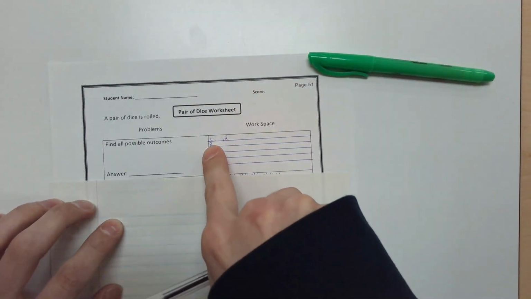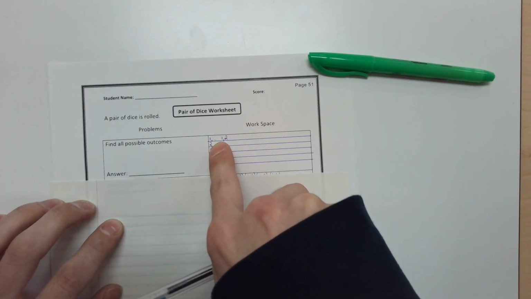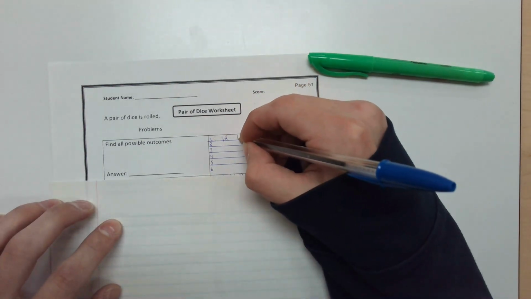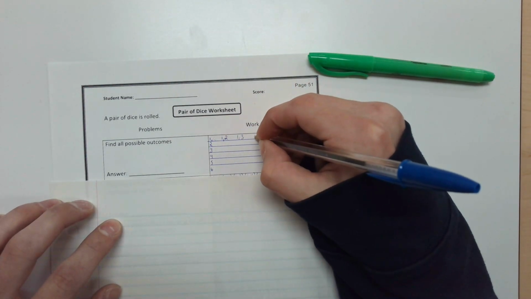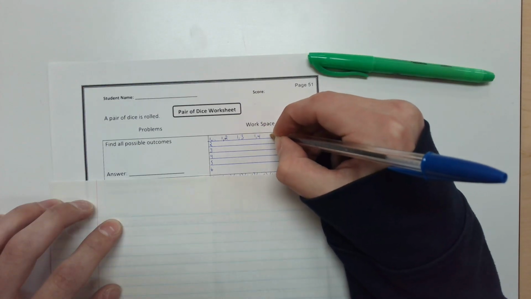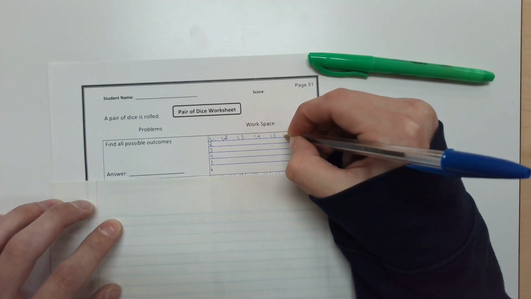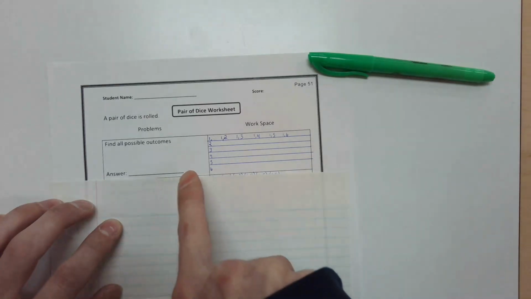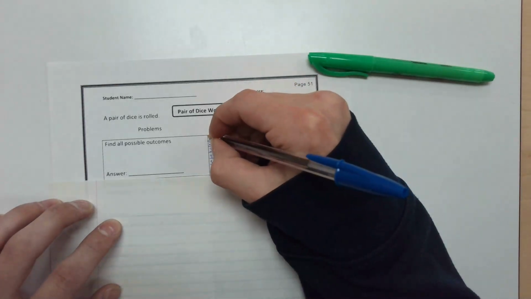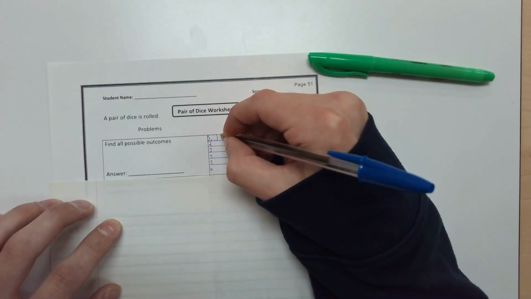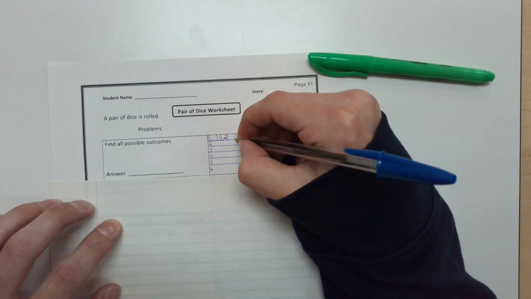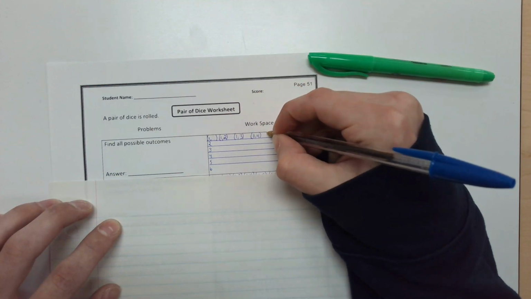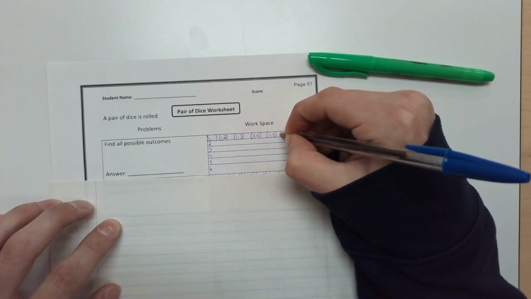I'm going to come back to this later, but this second number should be a 1. Now that this first row is done, we're just going to add some brackets so we can see our answers very clearly.